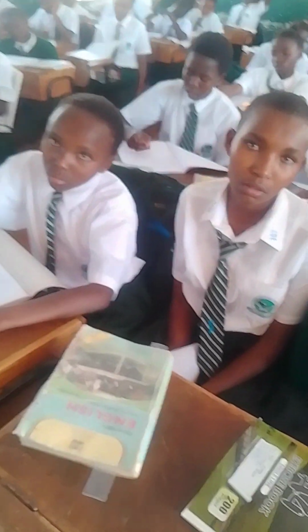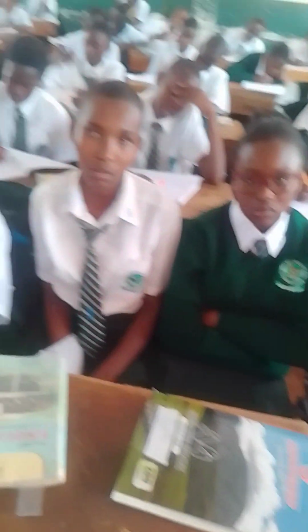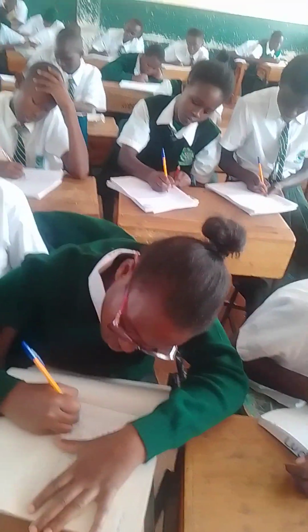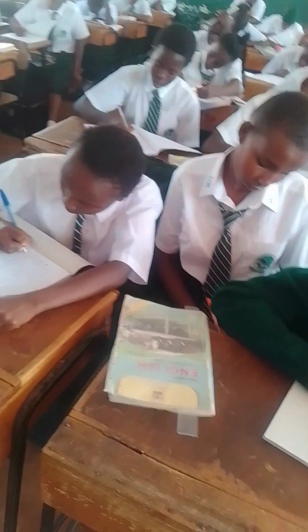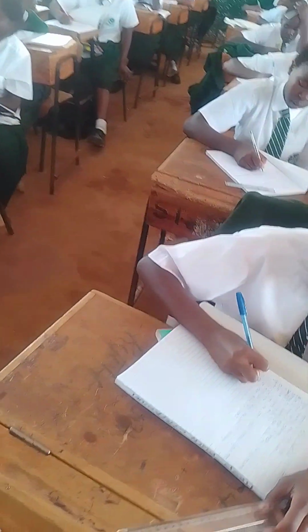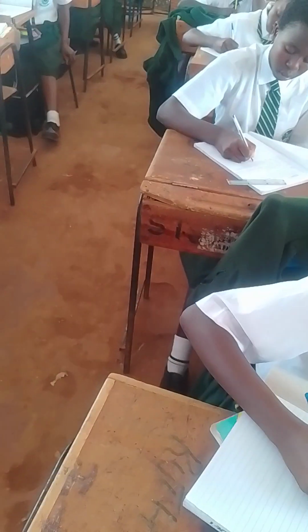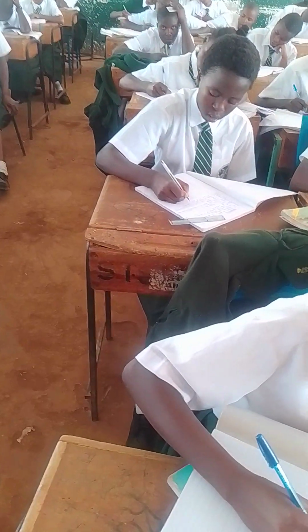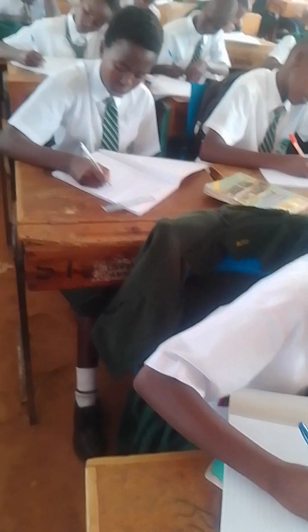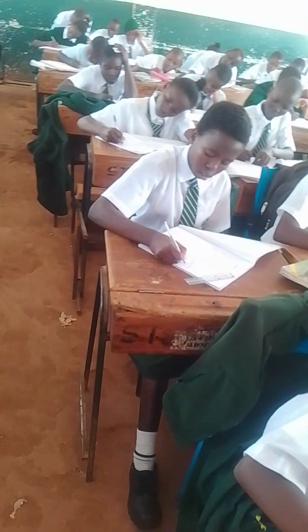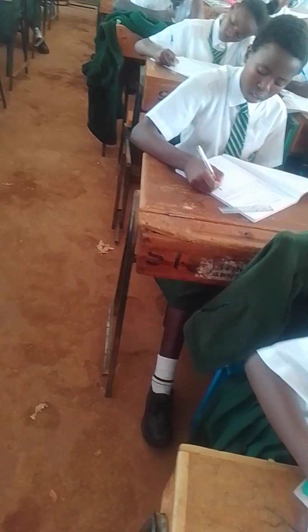Now the last item is round the tops of M and N properly, so that they do not look like capital M and N.